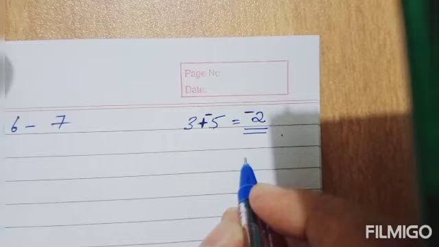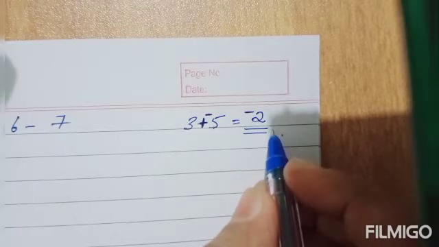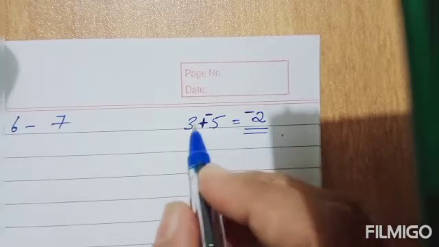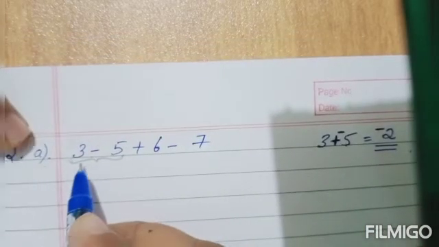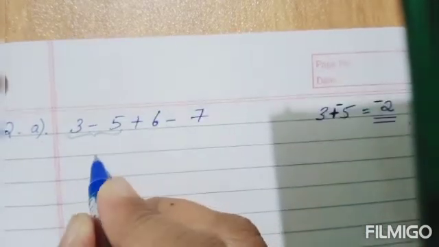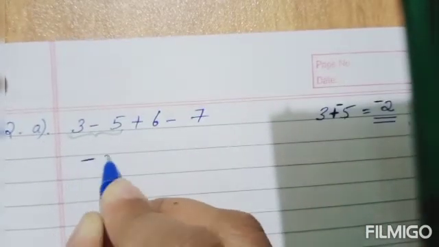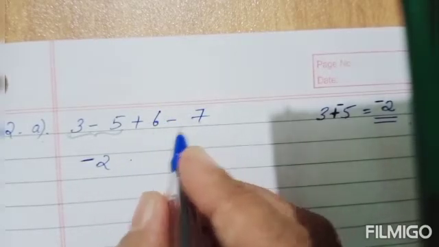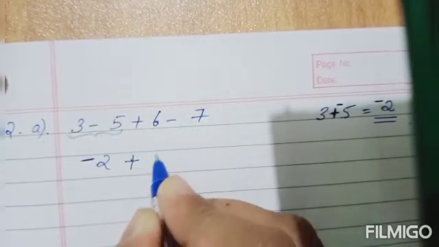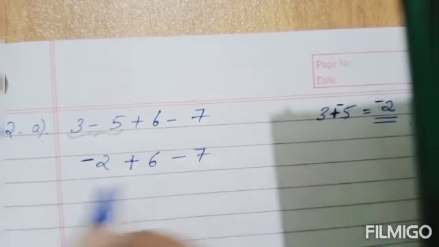So in the answer also you can put minus sign. Okay. So the answer is 3 plus minus 5, it is minus 2. Or 3 minus 5, what you got the answer? It is minus 2. Okay. Then you can write down the remaining numbers. Minus 2 plus 6 minus 7.